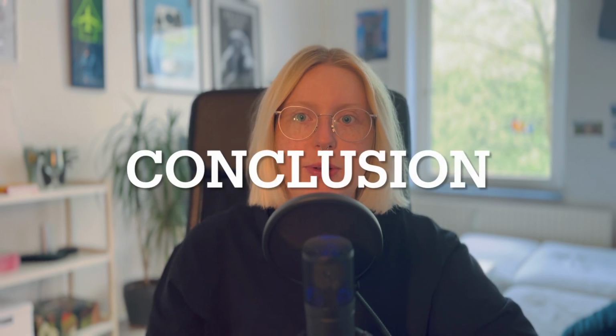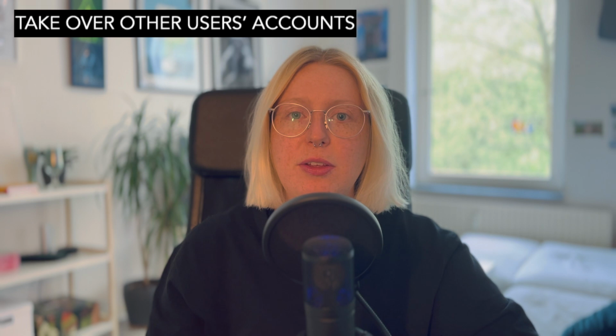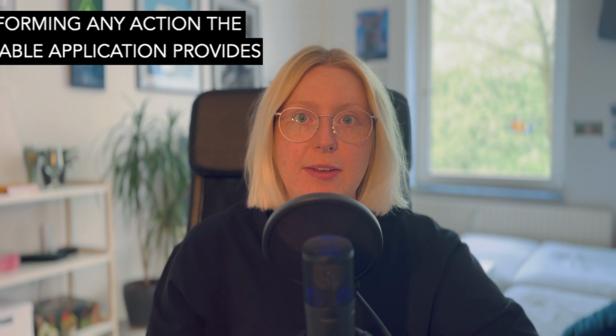To put everything together, I hope by now you have a good overview of what a cross-site request forgery vulnerability is and how hackers can exploit it to perform countless actions in the name of other users. By performing a CSRF attack, attackers can take over other user accounts by changing their email addresses or perform any other action the vulnerable application provides.